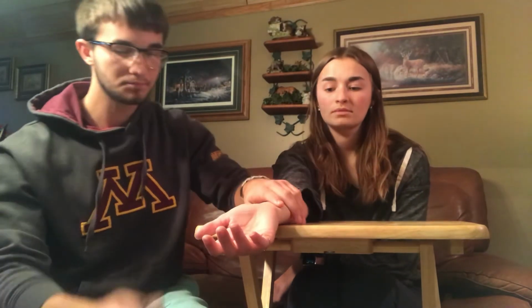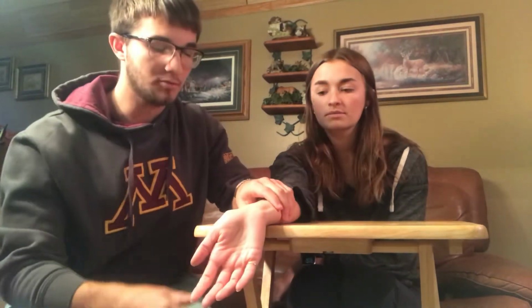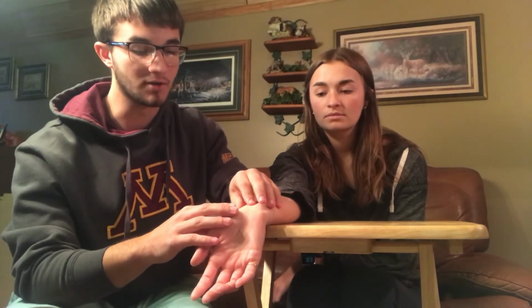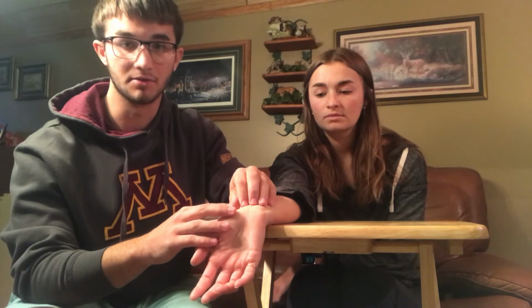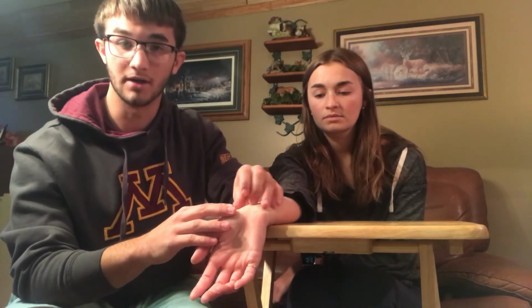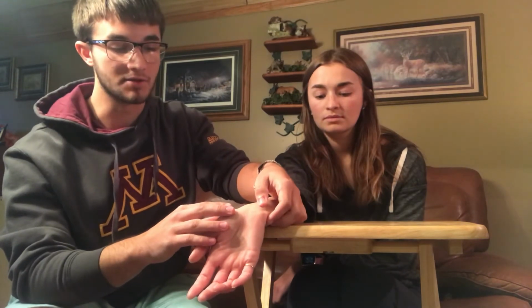And then I think that covers about everything on this side, so we can flip them over. And then you'll want to palpate the pronator quadratus. It is a soft tissue structure that runs along the carpal tunnel area as well, so you can palpate those soft tissue structures.